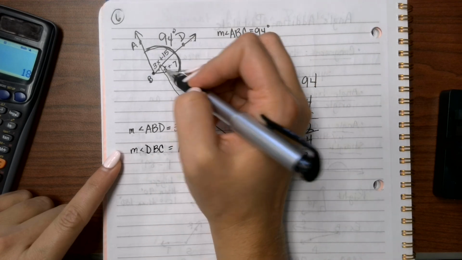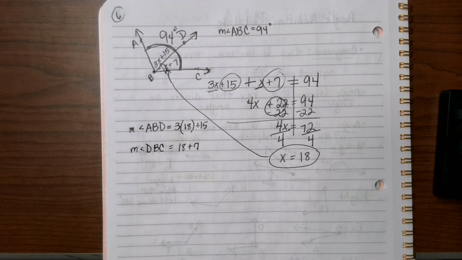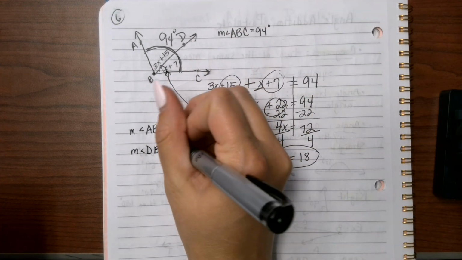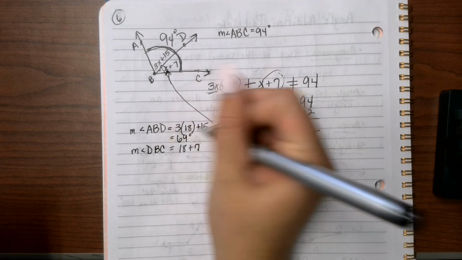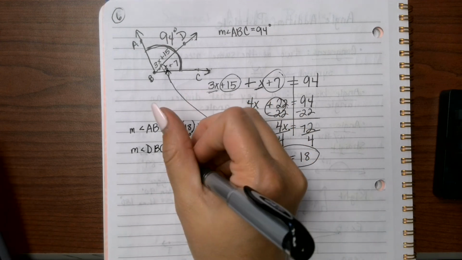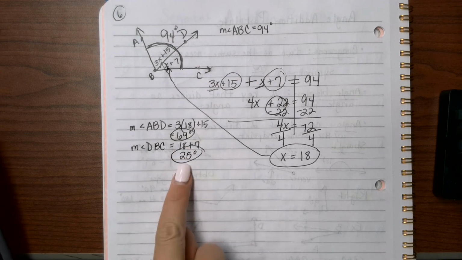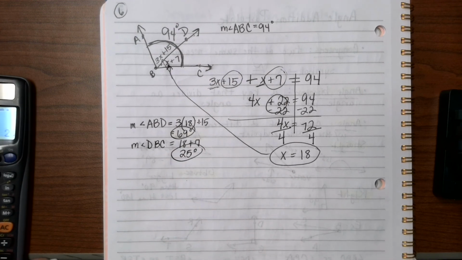We just replaced that x with 18. So 3 times 18 plus 15 equals 69 degrees, and 18 plus 7 equals 25 degrees. So those are our two angle measurements, and that's our x.